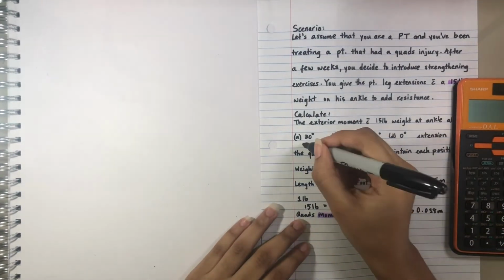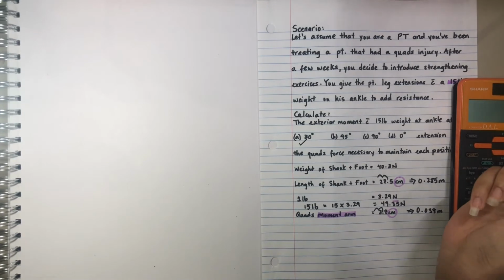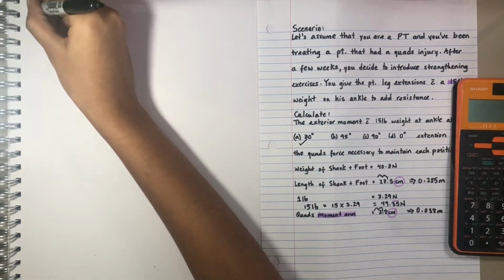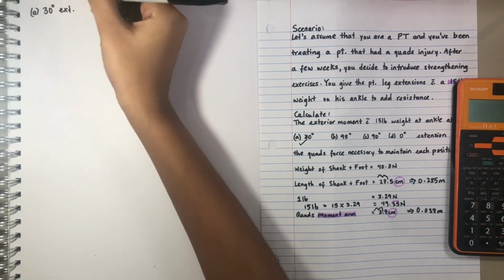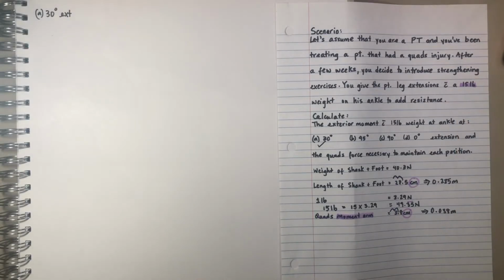So the first part, part A, is 30 degrees extension, right? Now what we can do is draw a diagram to understand what's going on.